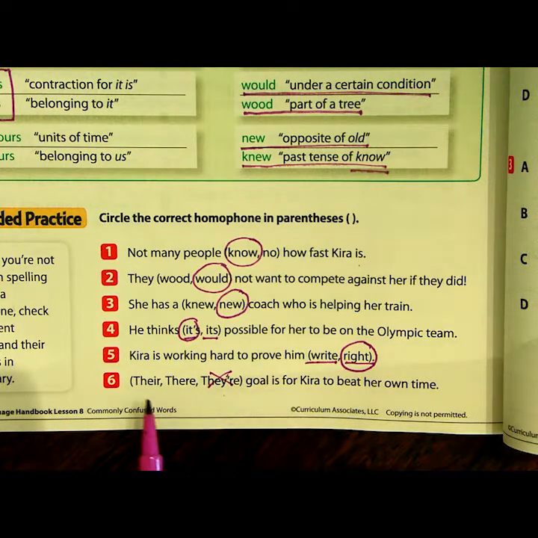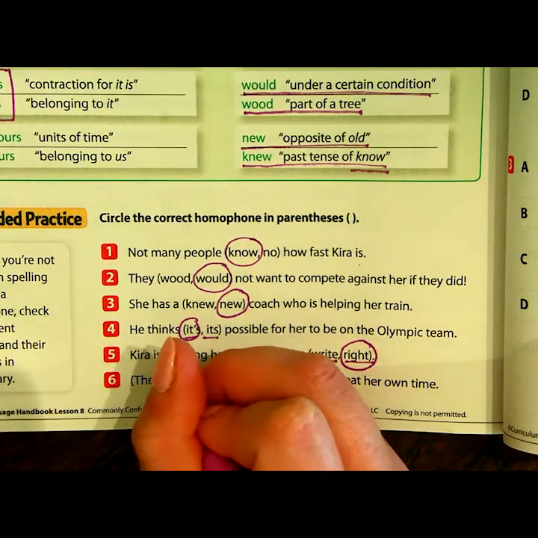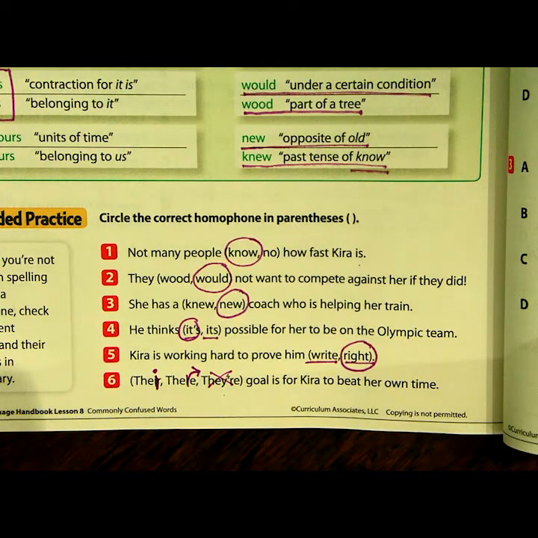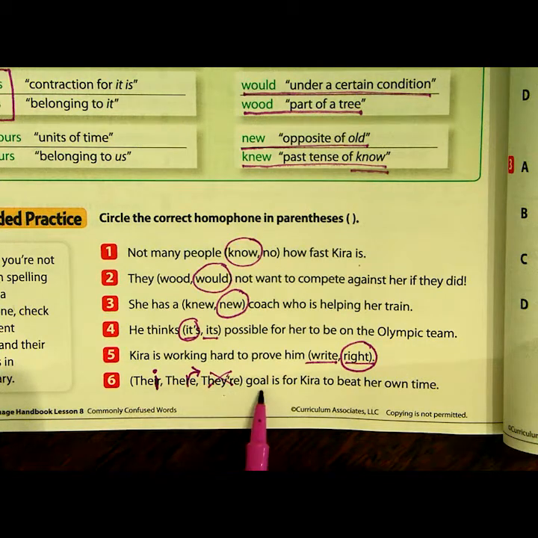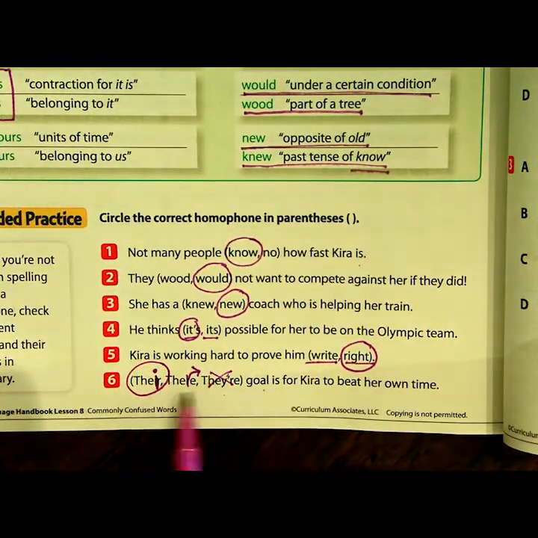So we know that this one means like a location, and this one refers to like ownership, belonging to them. So is it there goal or is it their goal? Right. This one would make sense in this example because it's belonging to the people who are working with Kira.